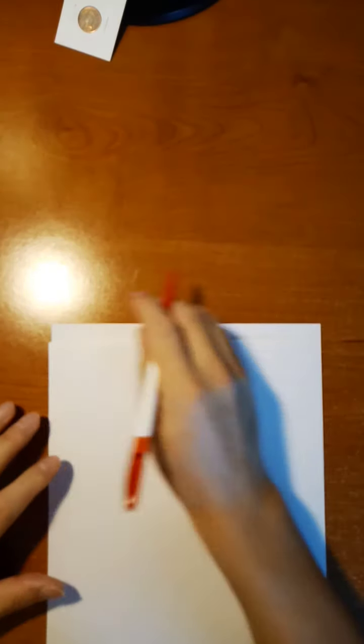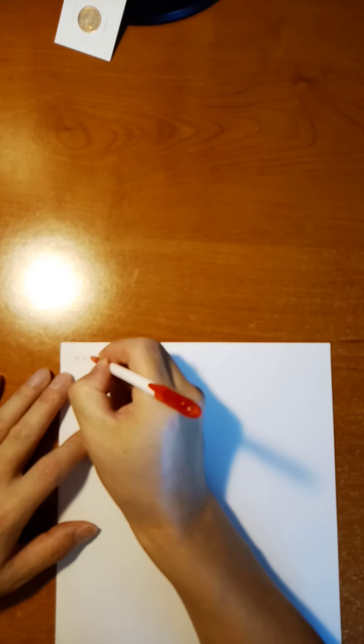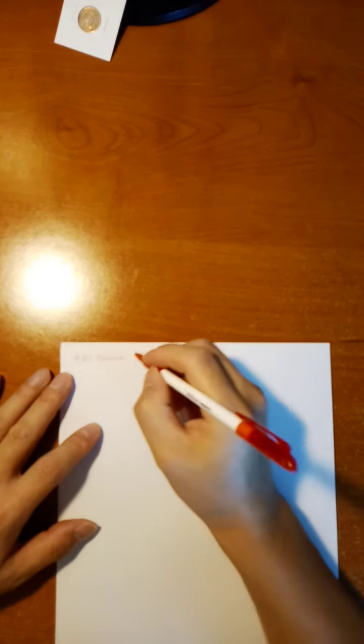Okay, let's continue the discussion. We talk about theorem 4.27, the inverse function theorem.